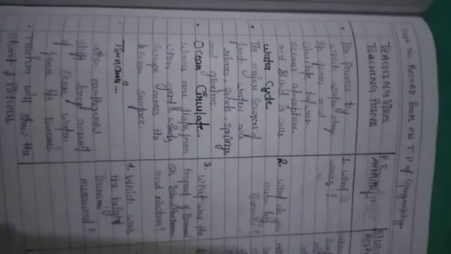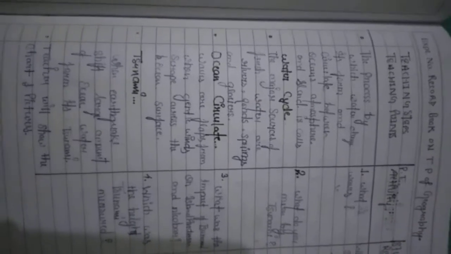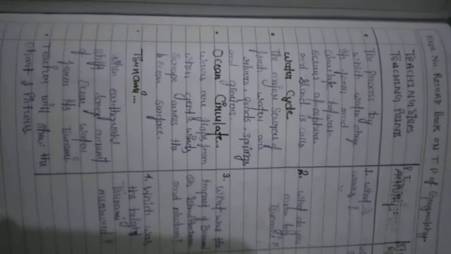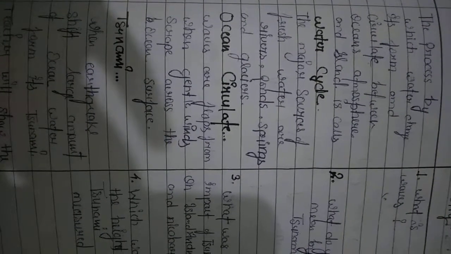Here I wrote about the water cycle on the blackboard: the process by which water changes its form and circulates between ocean, atmosphere and land. The next topic is about the major sources of fresh water: rivers, ponds, springs and glaciers.